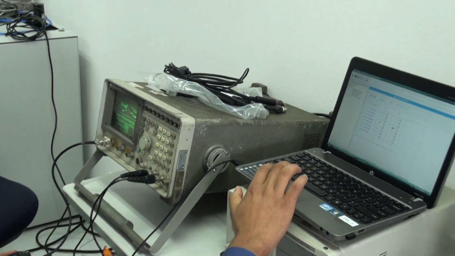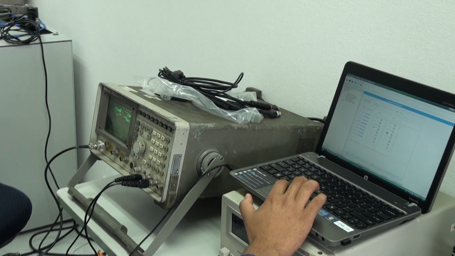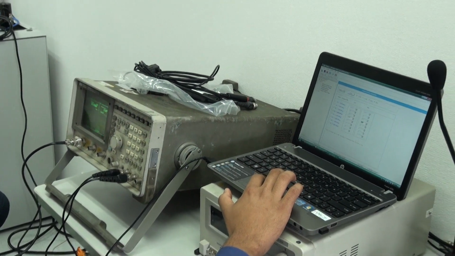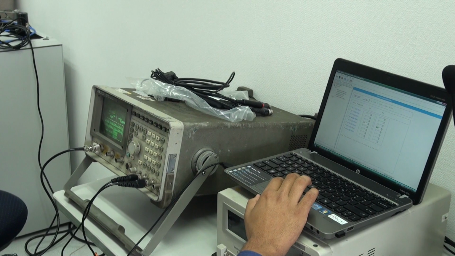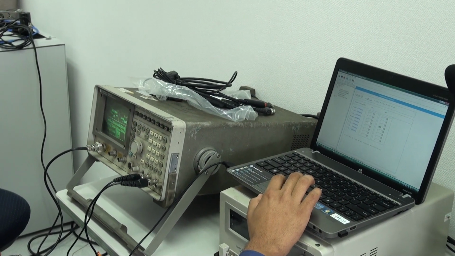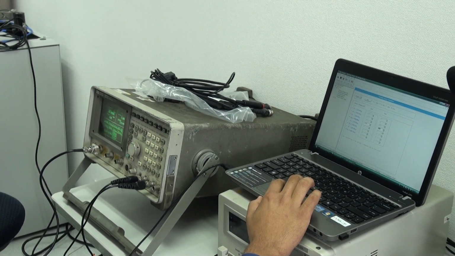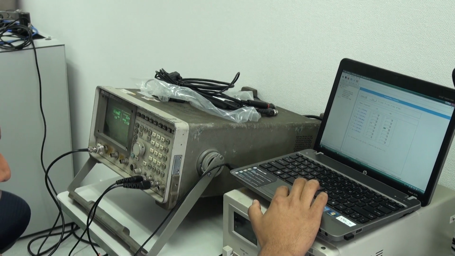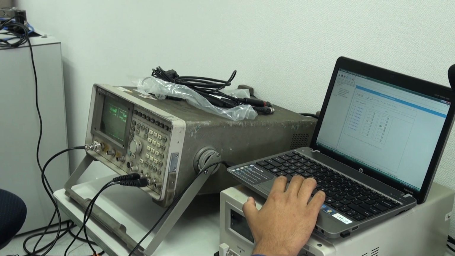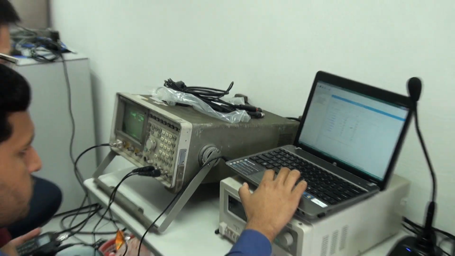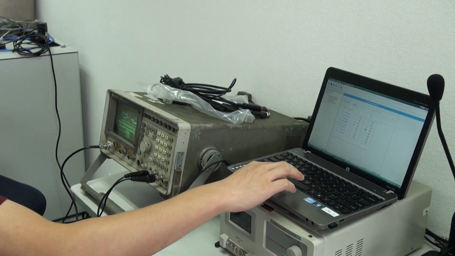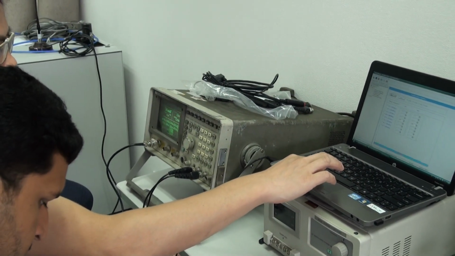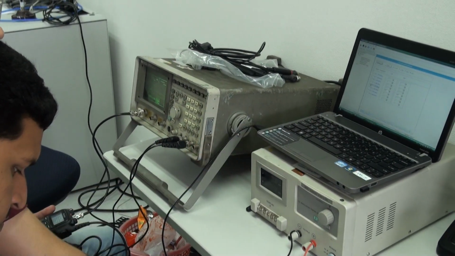And then you can try to increase. 4.2. 3.9. Increase. 4.2. Decrease. Increase. Okay, almost. And then you click save. Okay, turn it off. And then you go back to another one.